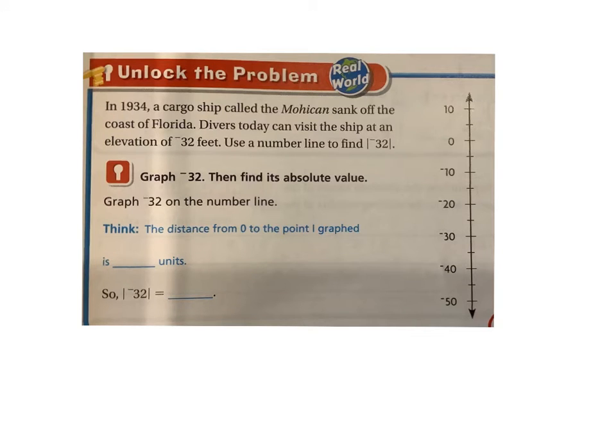So here's our first challenge. In 1934, a cargo ship called the Mohican sank off the coast of Florida. Oh, that's sad. Divers today can visit the ship at an elevation of negative 32 feet, or 32 feet below sea level. Use a number line to find the absolute value of negative 32. Again, absolute value is how many steps away from 0. So probably in your mind you already know what that is, but let's go ahead and do that. They want us to use this number line to find the absolute value of negative 32. This is an elevation of negative 32 feet underwater, right below sea level.